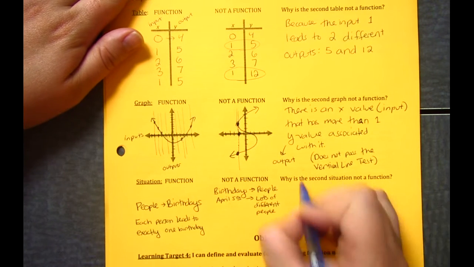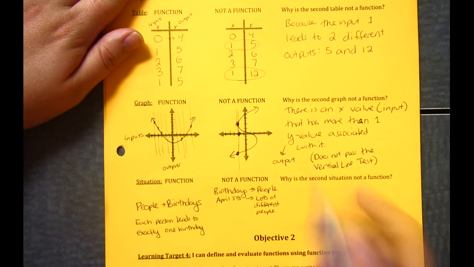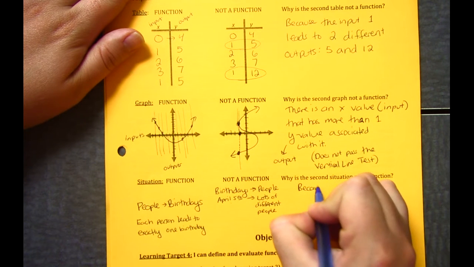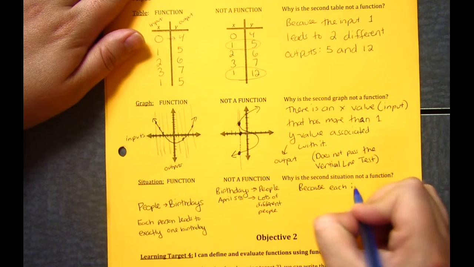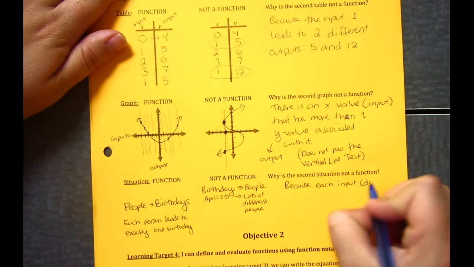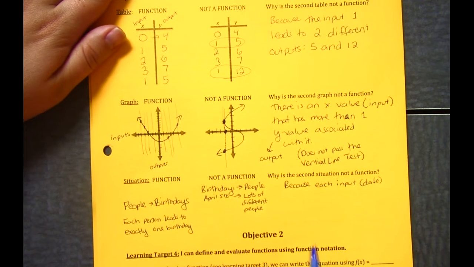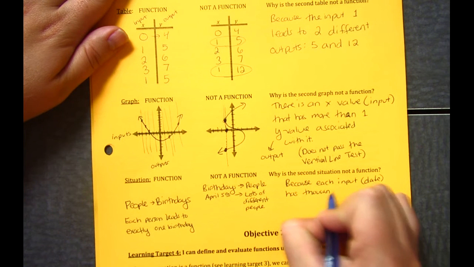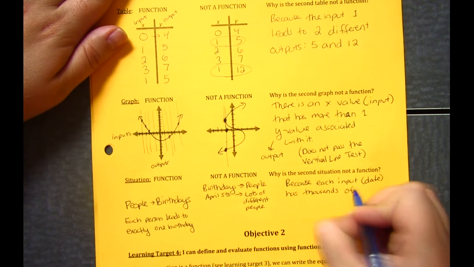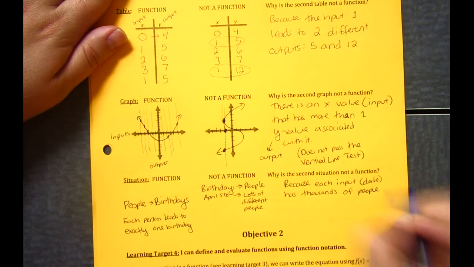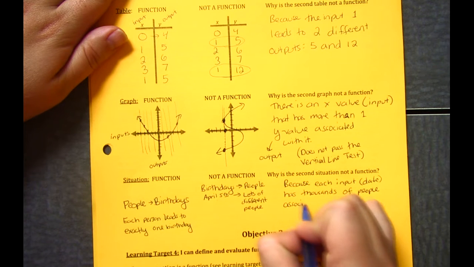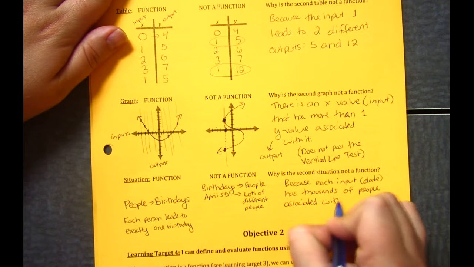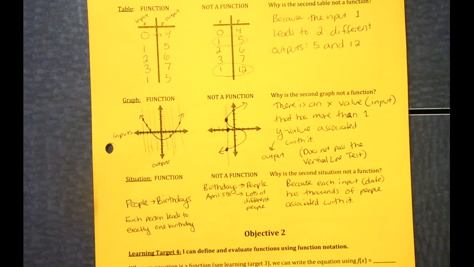So that's what we can write over here. Why is the second situation not a function? Because each input, each date, really, has thousands, probably even millions, of people associated with it. Okay? Another option could be, let's think of another not a function.